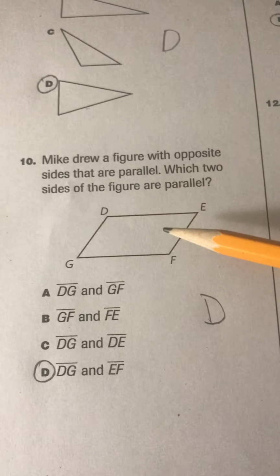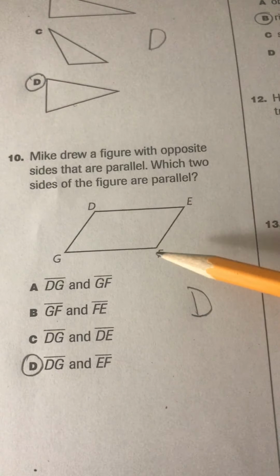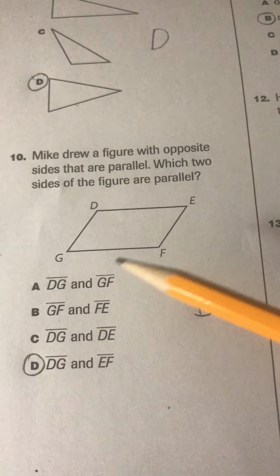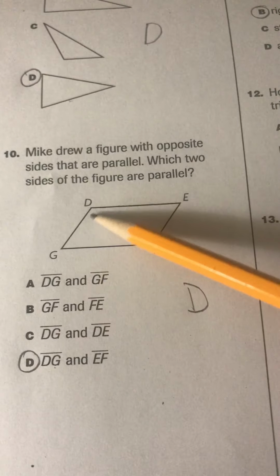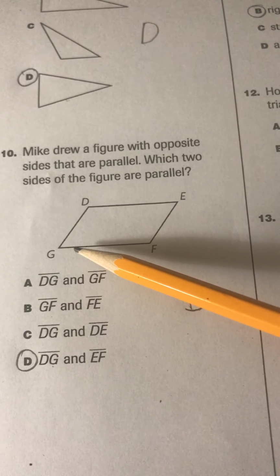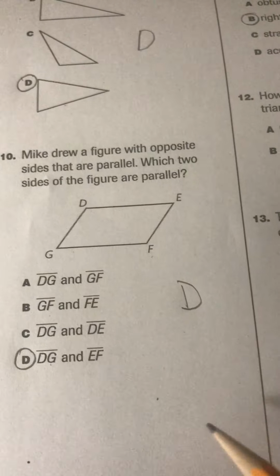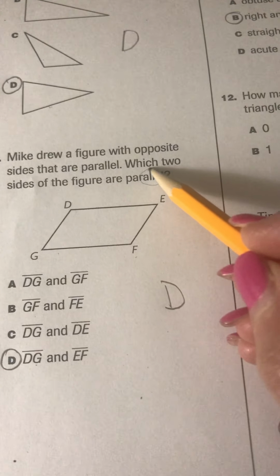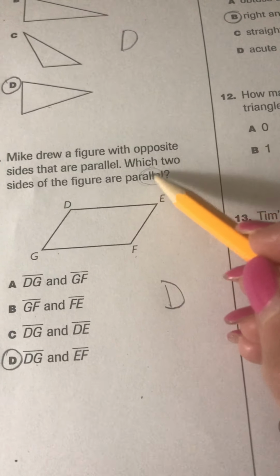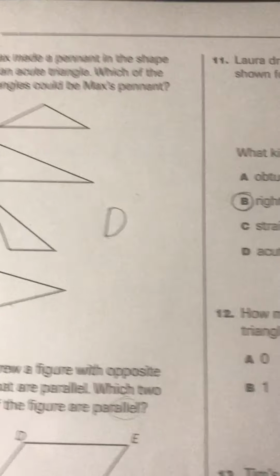Okay, so Mike drew this figure and we had to find the 2 sides that are parallel. Well, it's definitely D because line segment DG and line segment EF are parallel. Parallel, again, are lines that never cross. Remember the 2 L's in the word parallel? Those L's will never cross. They go to infinity and beyond in both directions, and they don't cross.